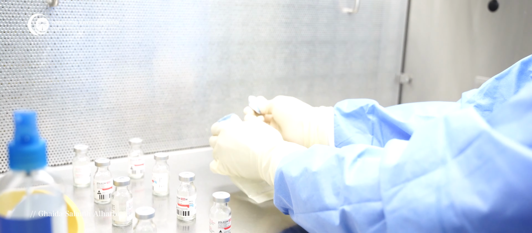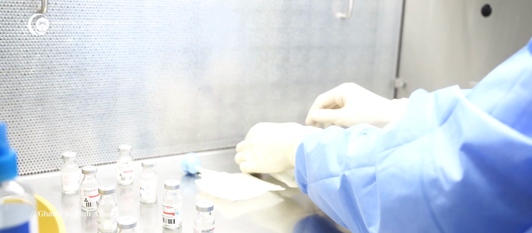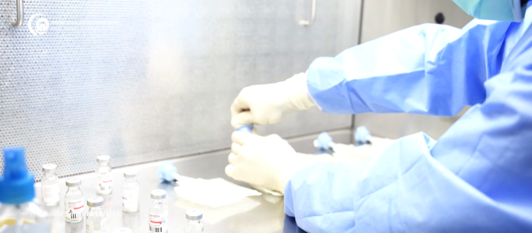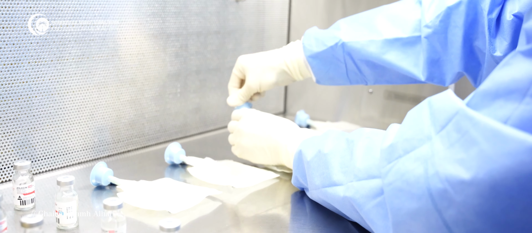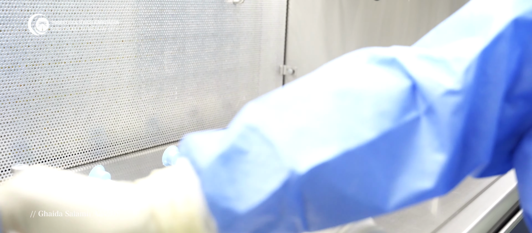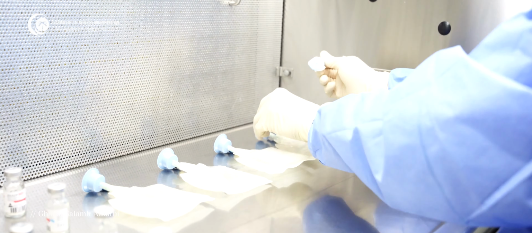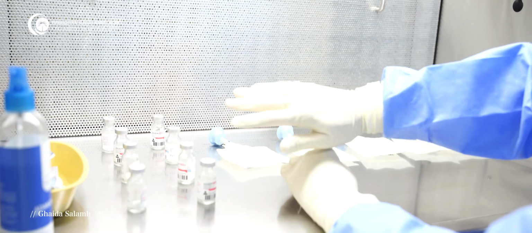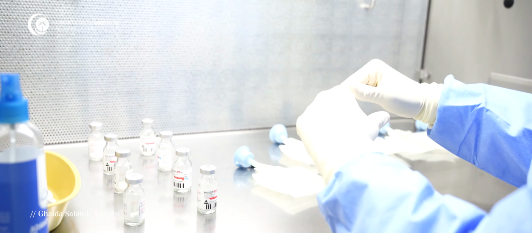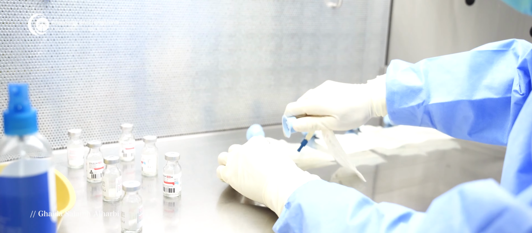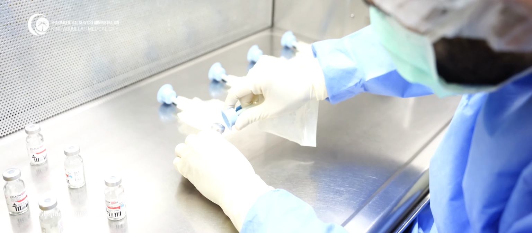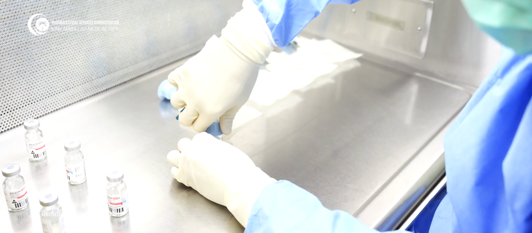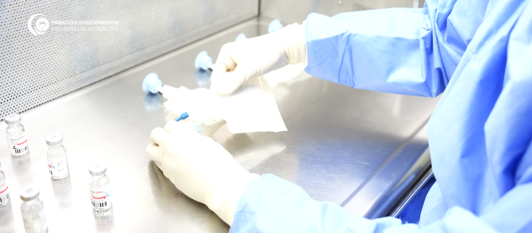Also take care that any item can make a zone of turbulence of the first air. That's why we will make a space between each object, like a vial and the other vial, with a space of about 3 volumes of the object. Then I will start the docking of the mini bag plus with the vials.